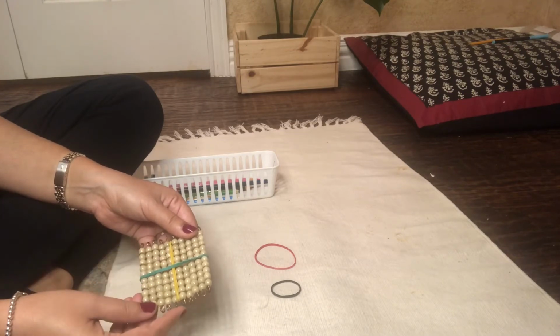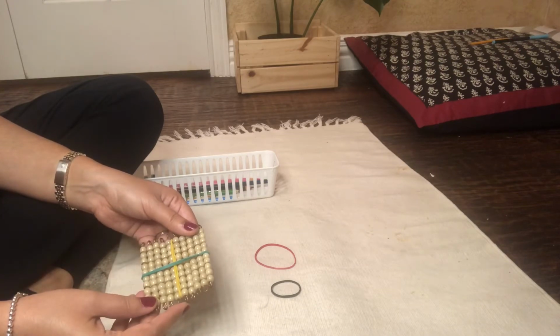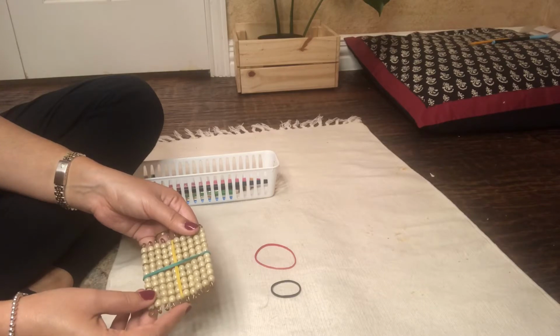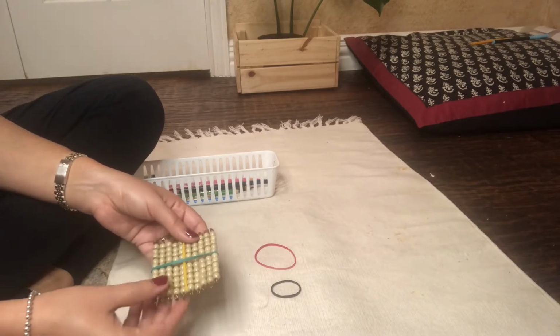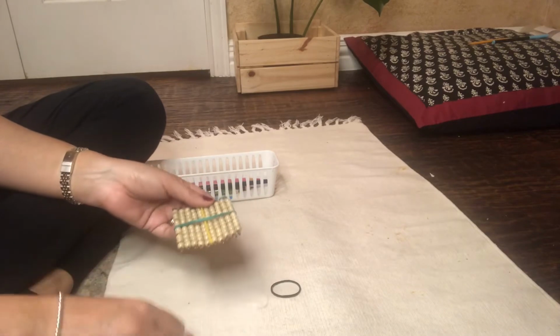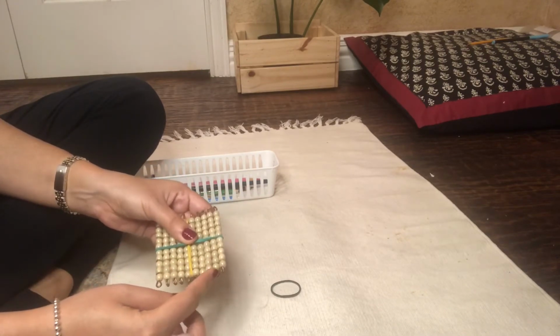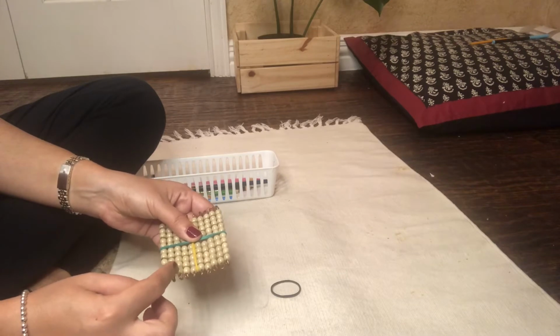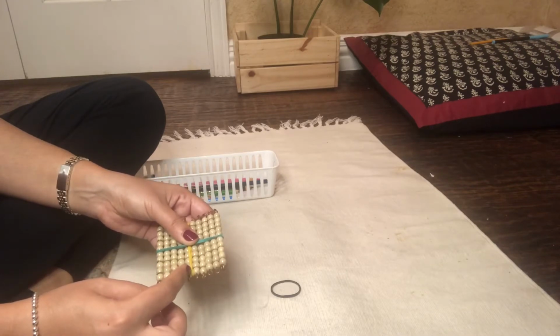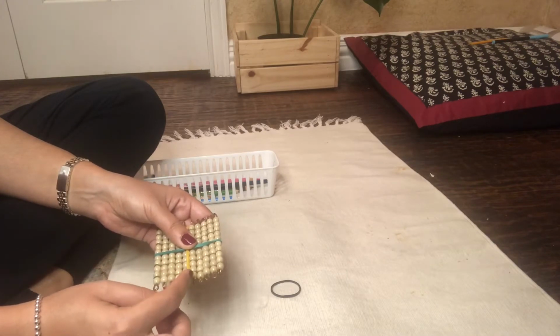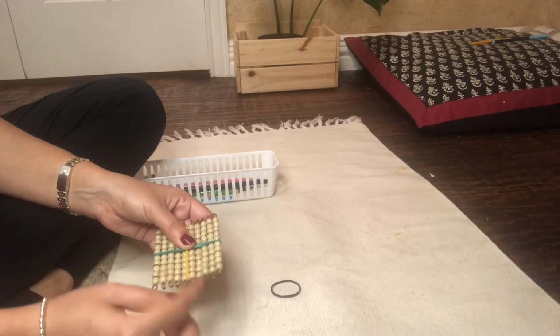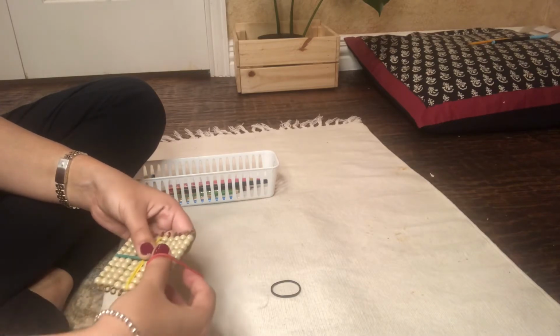Now we wish to divide the 100 square into three parts along each side. So let's see how many squares we come up with. Let's work on this side first. So we have 1, 2, 3, 4, 5. I want to make one more: 1, 2, 3, a combination of 3.